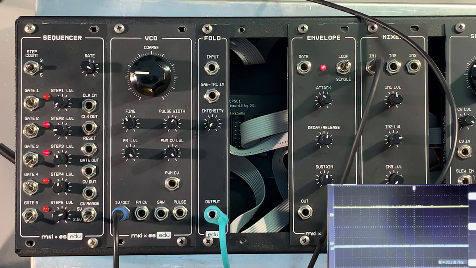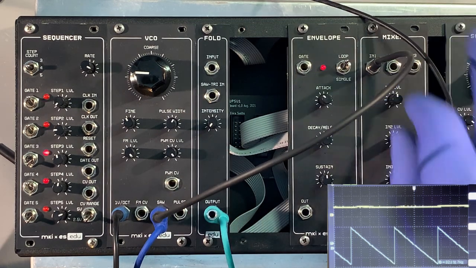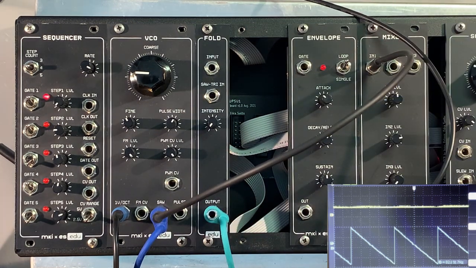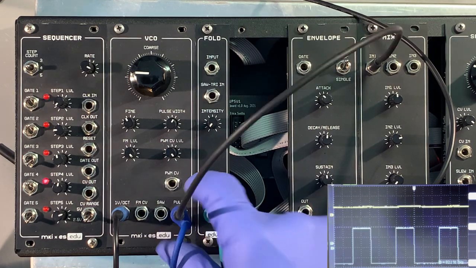It has two outputs, saw and pulse. The saw wave looks and sounds like this. Saw wave is very bright, contains all harmonics, and this is the pulse wave.